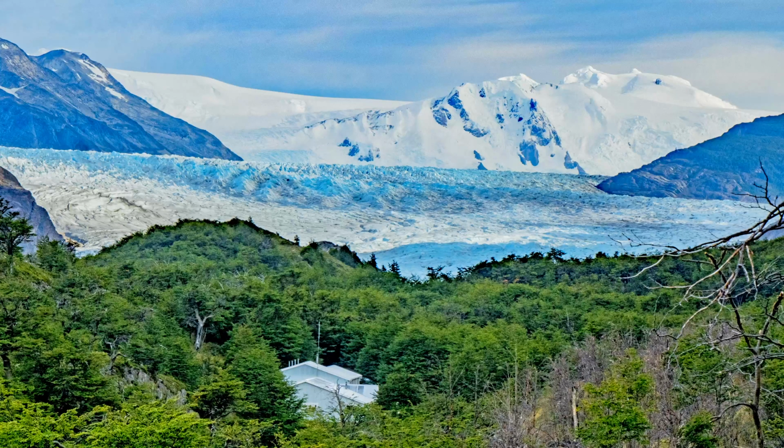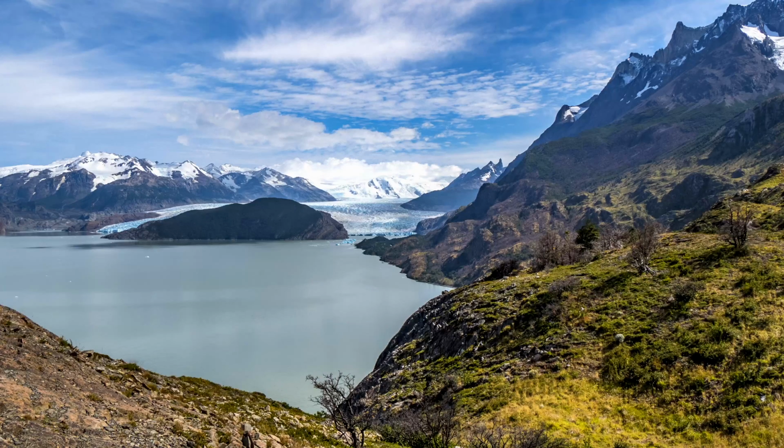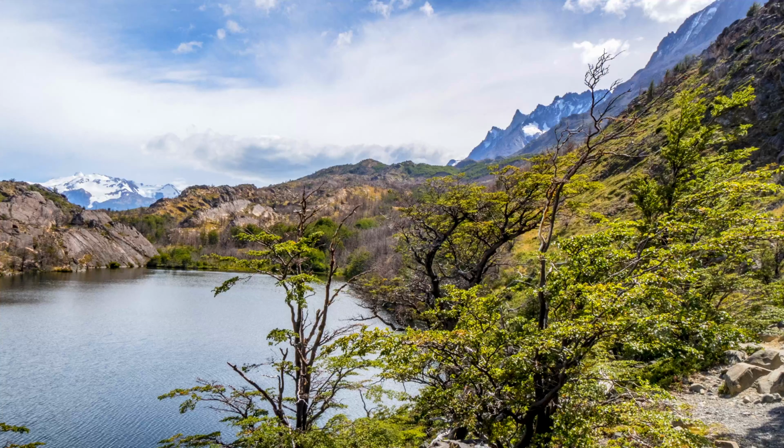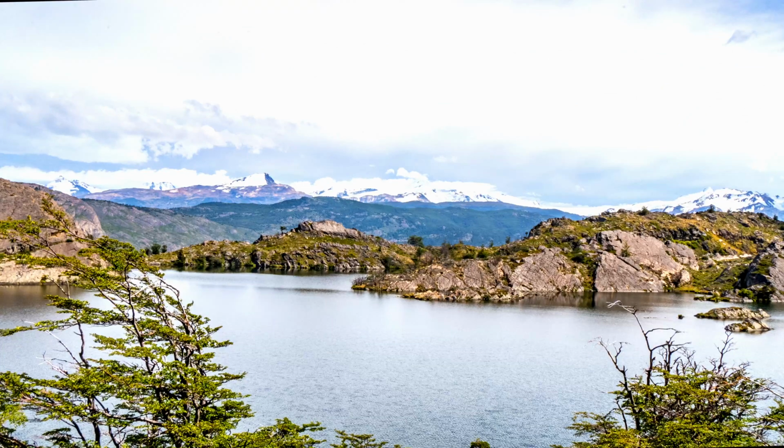That enthusiasm is understandable because heading towards the glacier area or looking back as you walk towards Paine Grande, you have some spectacular scenery. Not too far from Paine Grande, you also encounter some very picturesque areas with beautiful small lakes and ponds and nice vegetation.